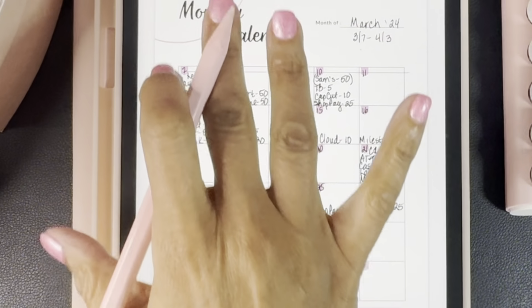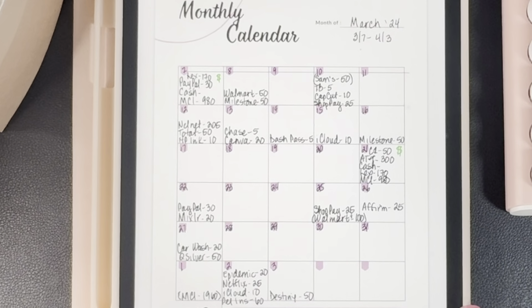And that will cover everything I get paid for in March.